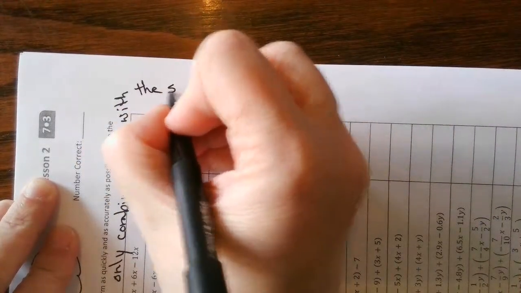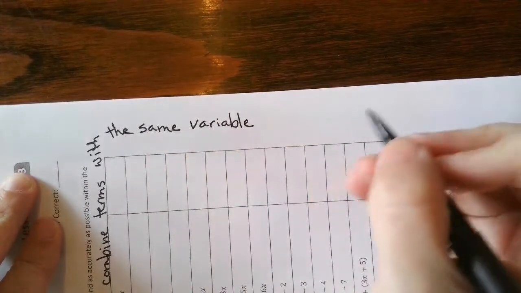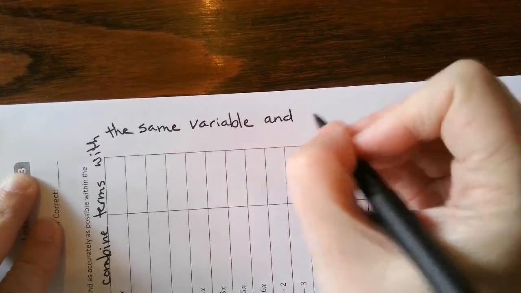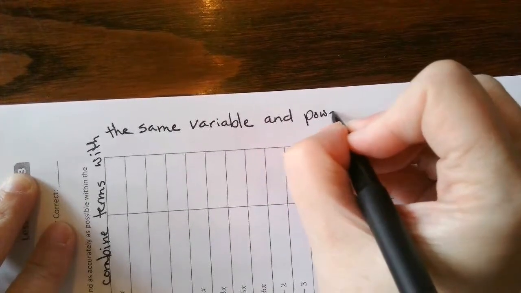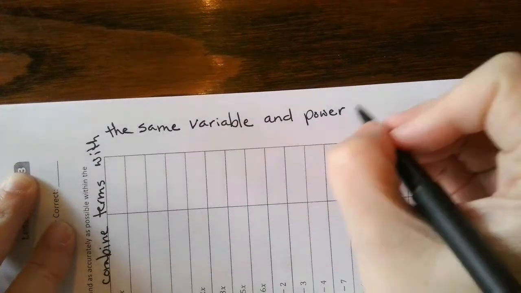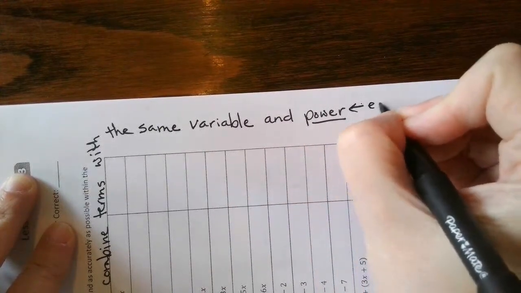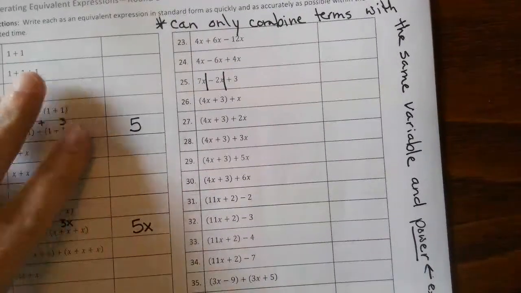Can only combine terms with the same variable and power. Okay. This is an exponent. So I can't combine them unless they're the same variable raised to the same power.